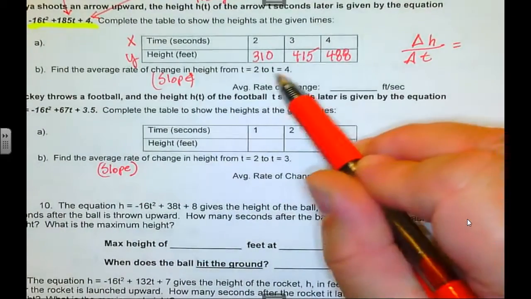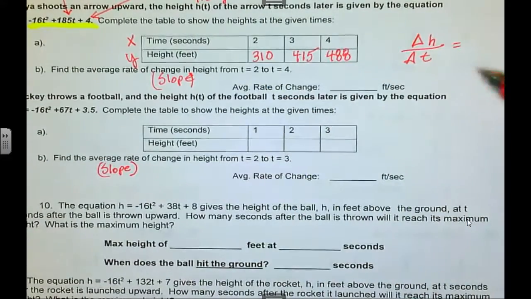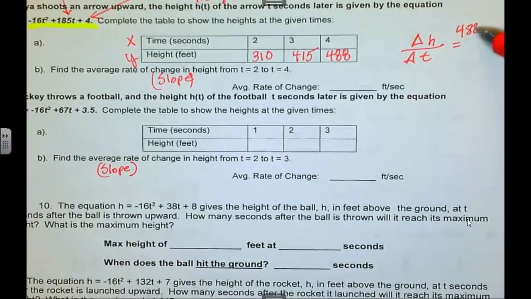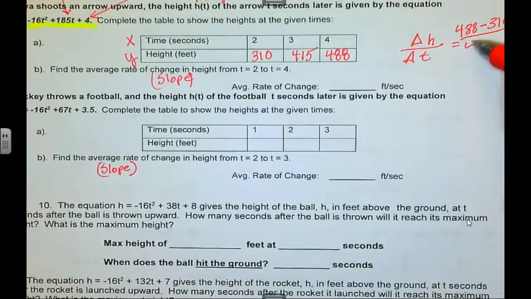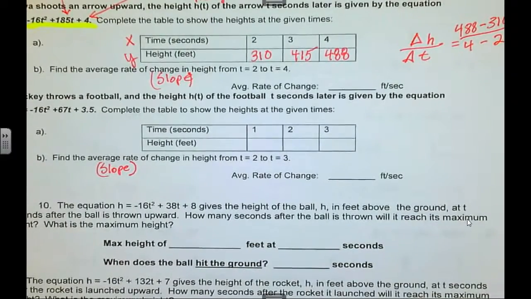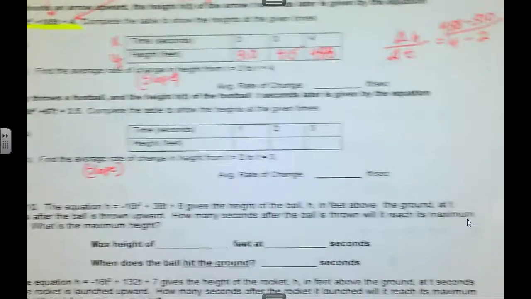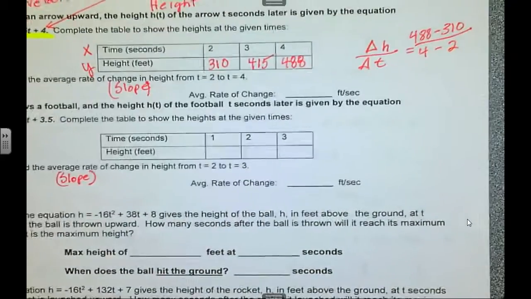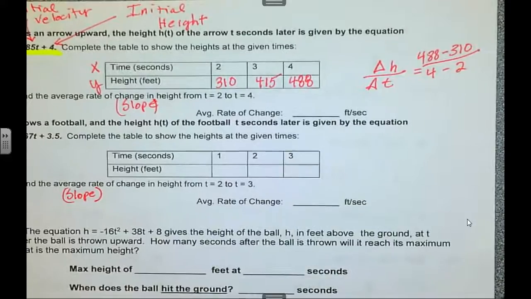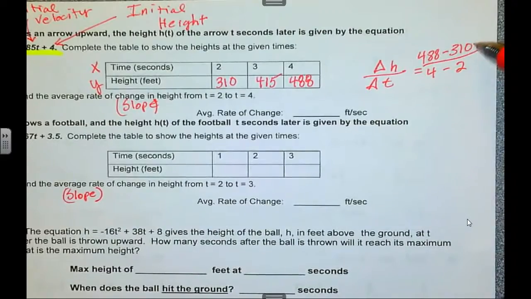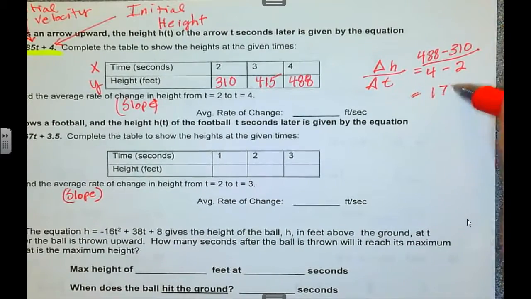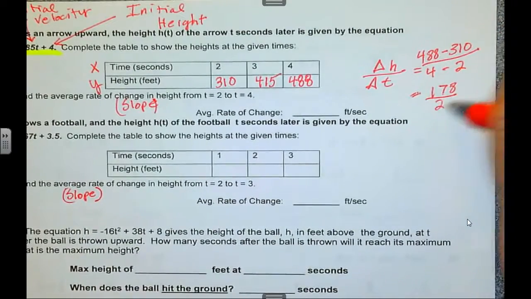So they want it from 2 to 4 seconds. Well, our height is 488 minus 310 over 4 minus 2. So 488 minus 310, let's see, is 178, divided by 2.